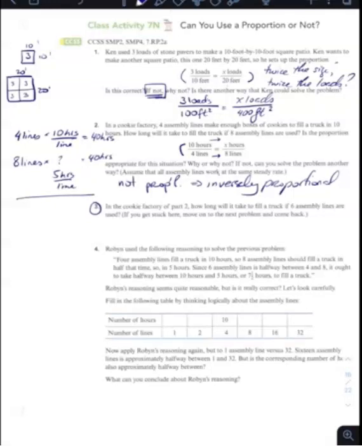Now, so far we've been talking about doubling the side, doubling the number of lines, and seeing what happens to the other variable. Did it double? Did it halve? Right? So let's see what happens in this situation. Robin solves the problem this way. 4 assembly lines fill a truck in 10 hours. That's the same problem as in number 2.